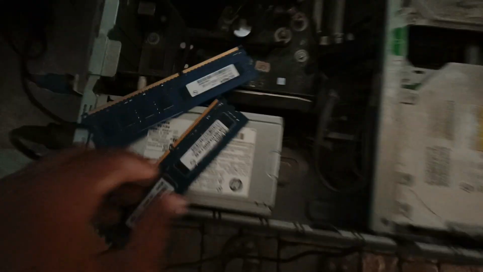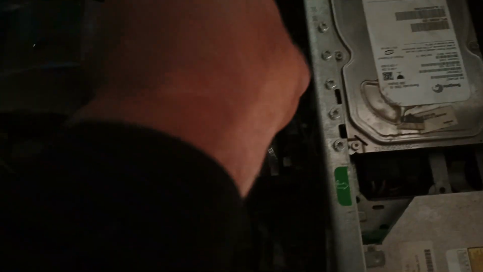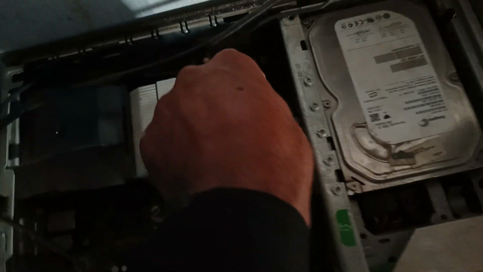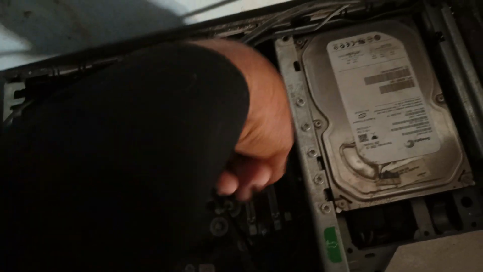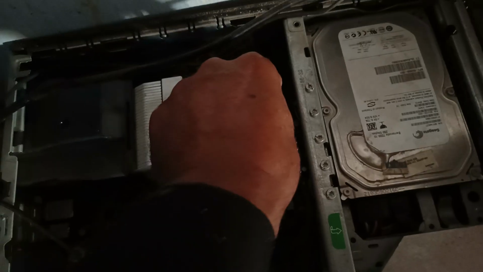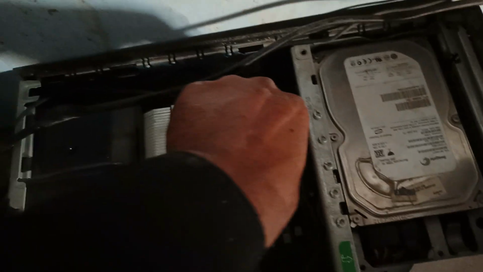First of all, let's keep the keyboard away from the chair. And now first of all, put this one RAM in here, and after that we will turn on our system. Again we will turn off our system, and again we will put the third RAM one by one.